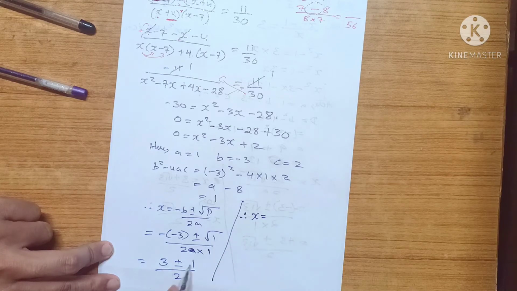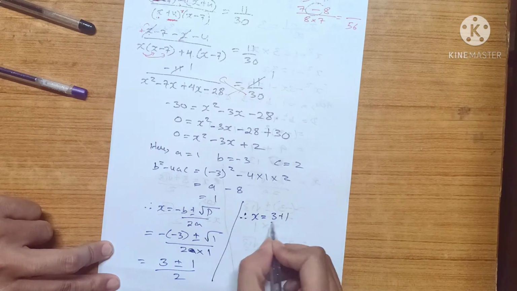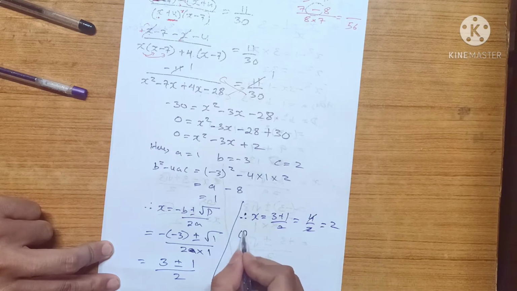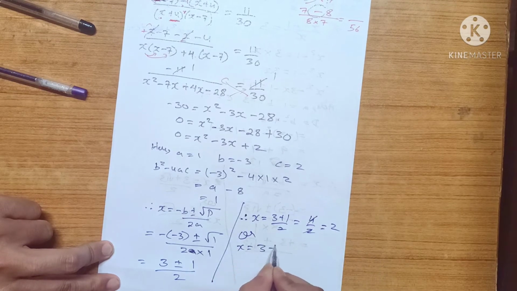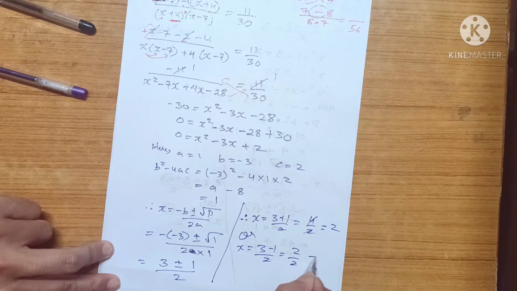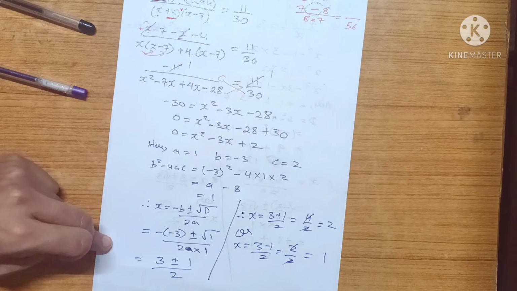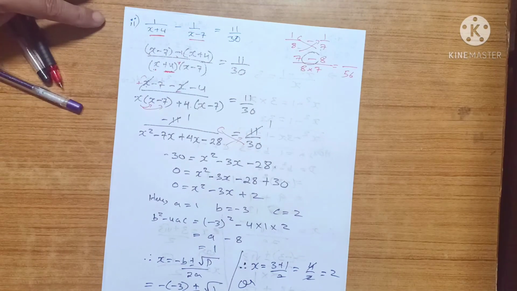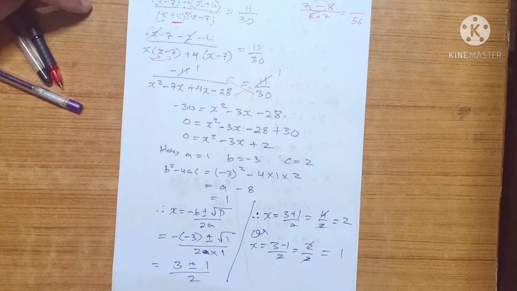Therefore x equal to 3 plus 1 by 2, which is 4 by 2, which is 2, or x equal to 3 minus 1 by 2, which is 2 by 2, which is 1. Yes, so we have x equal to 2 and x equal to 1.